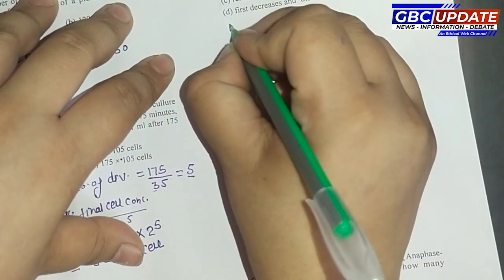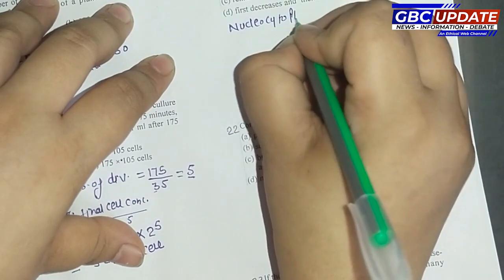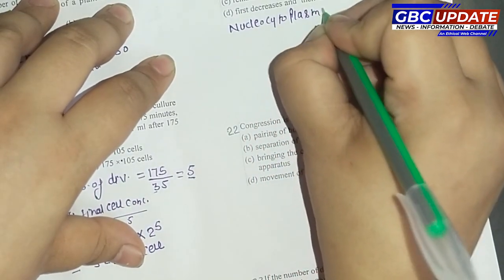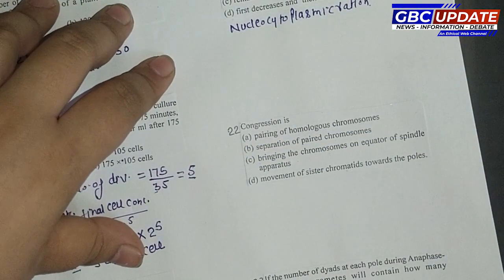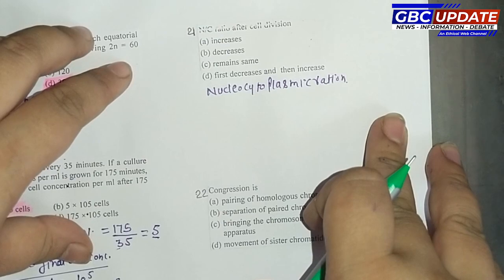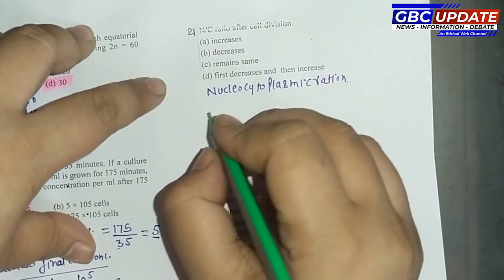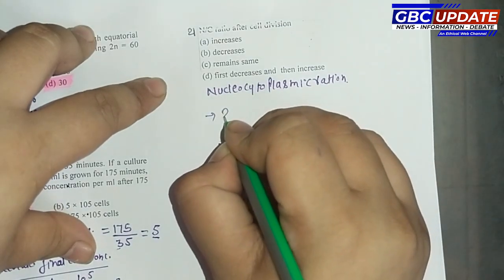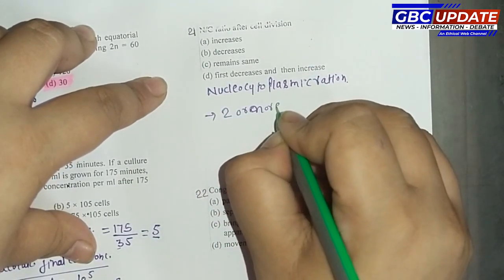Next question is NC ratio. NC ratio is nucleocytoplasmic ratio. So after cell division, what will happen to the NC ratio? When a cell gets divided, it will form 2 or more daughter cells.